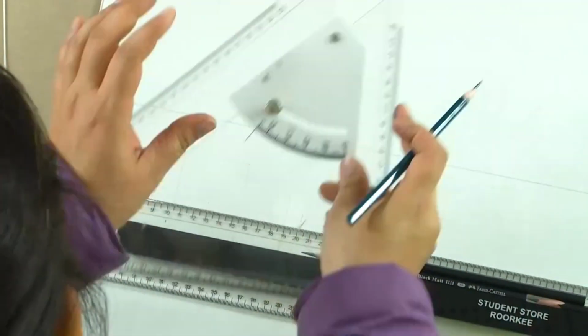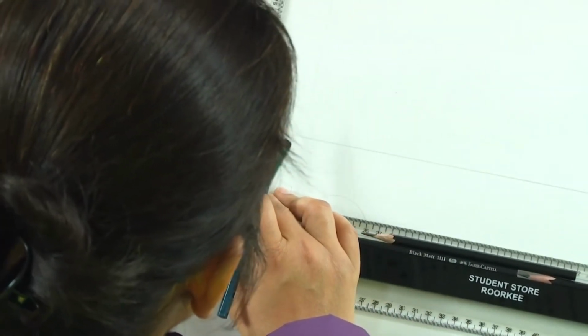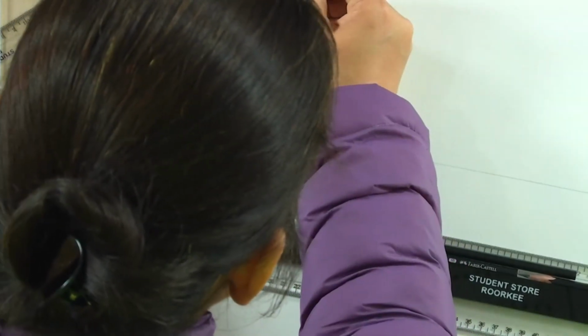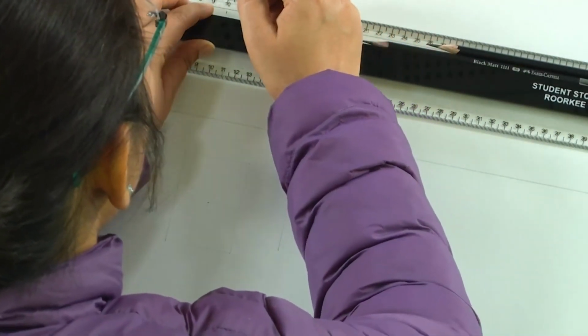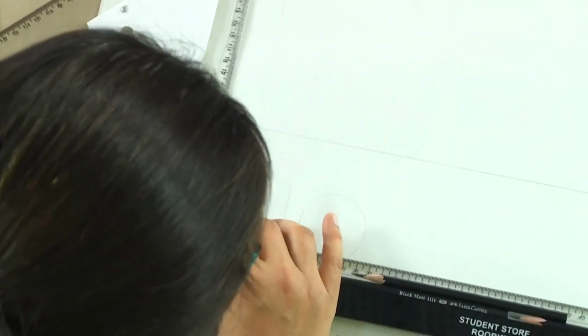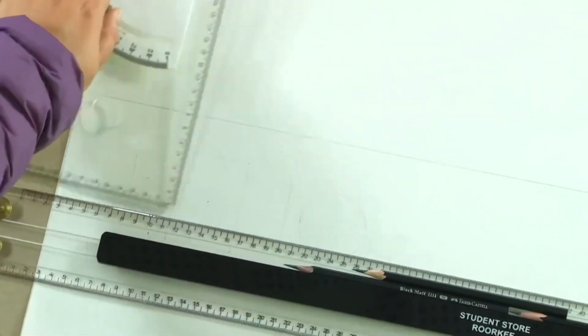So, assuming that the height of this prism is 10 centimeters. So, this is the height of the prism, and this is where your axis is coming. So, this is the place where the axis is coming.